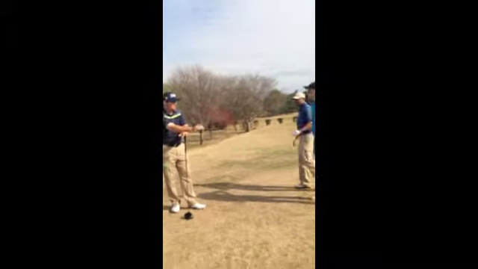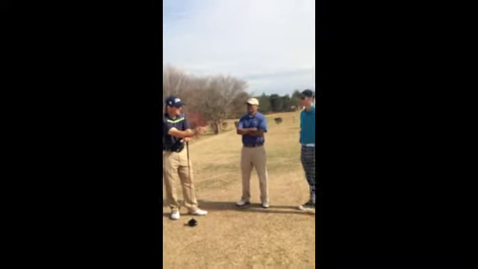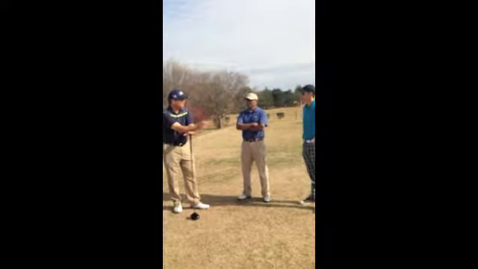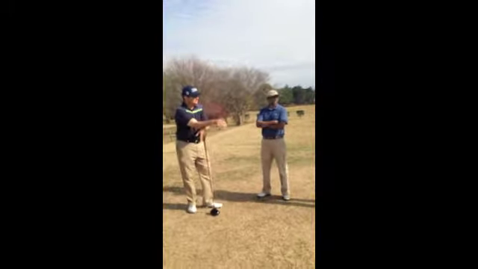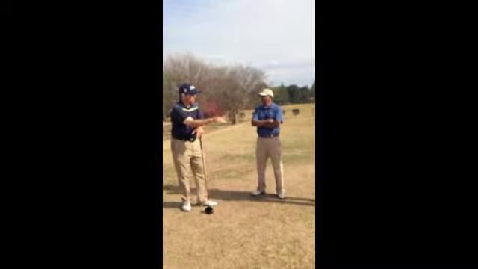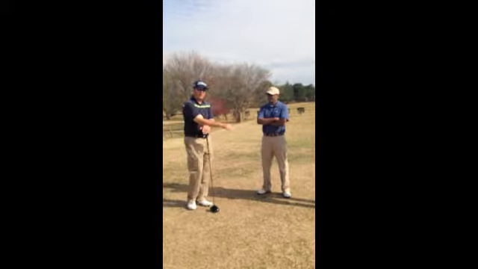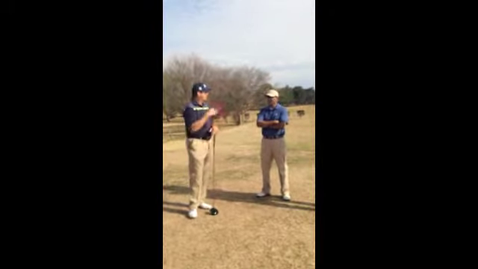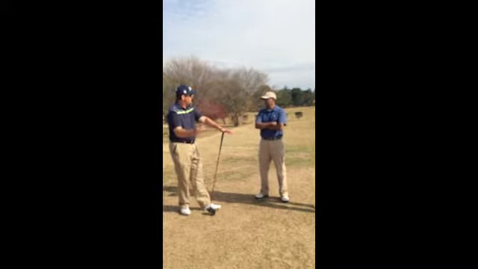We're talking about course management and what it is that we're looking to accomplish. Everybody's going to have their own tendencies with regard to where the ball is typically going to go when you hit your normal shot. We're not talking about your best shot. We're not talking about your worst shot. We're talking about your average shot.